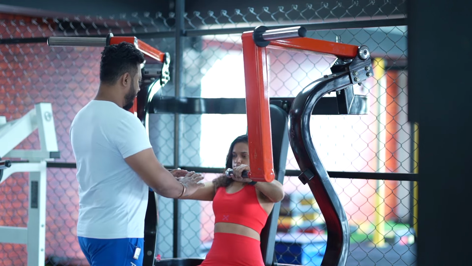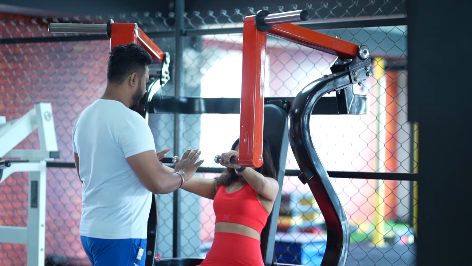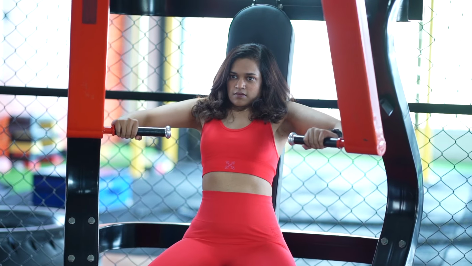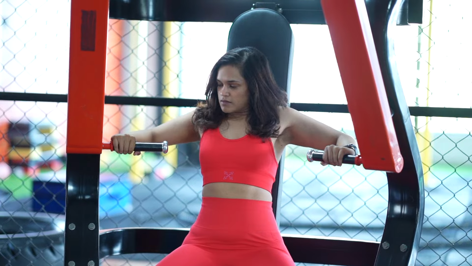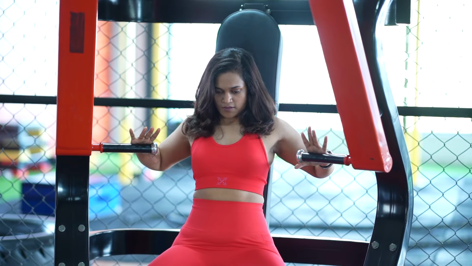The exercise we just did is called the machine chest press. The form and technique when you do this exercise is very, very important. Usually many of us, when we train our chest muscles, try to hold our grip or arms wide from the body. A very important part when you train your chest muscles is do not hold your arms away from the body.